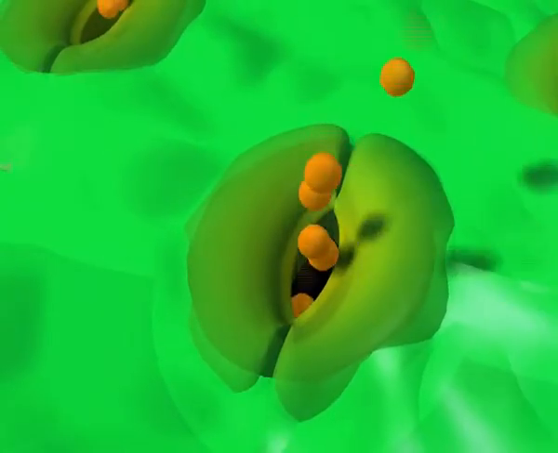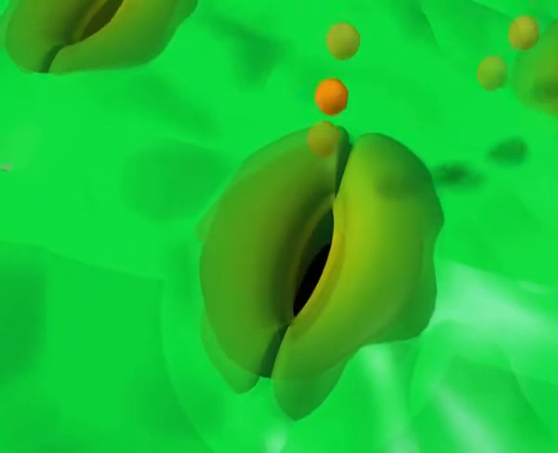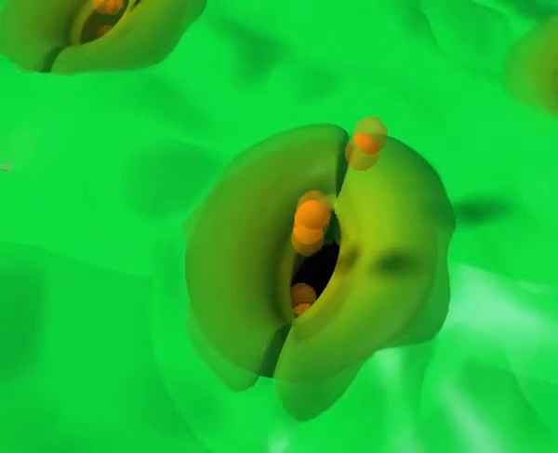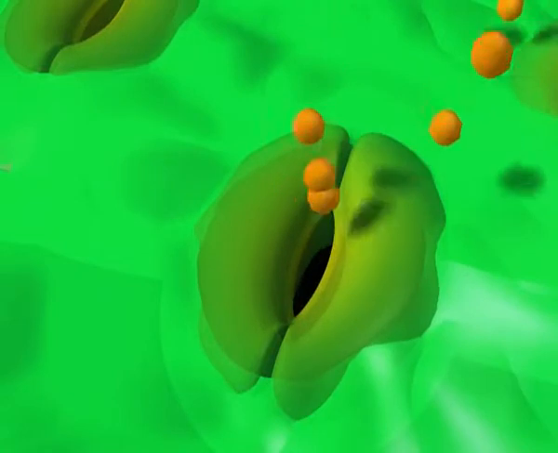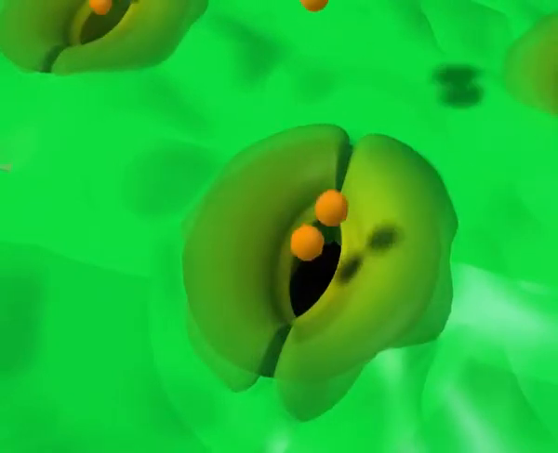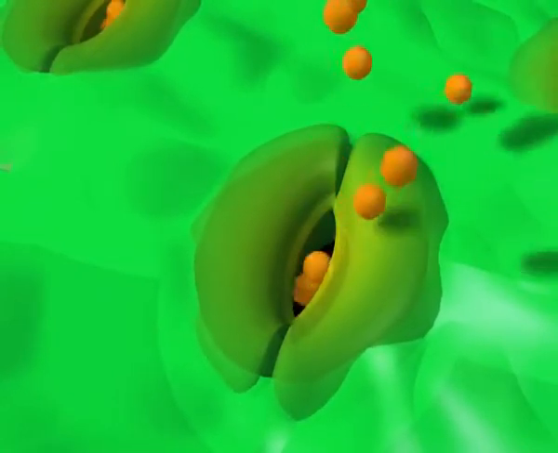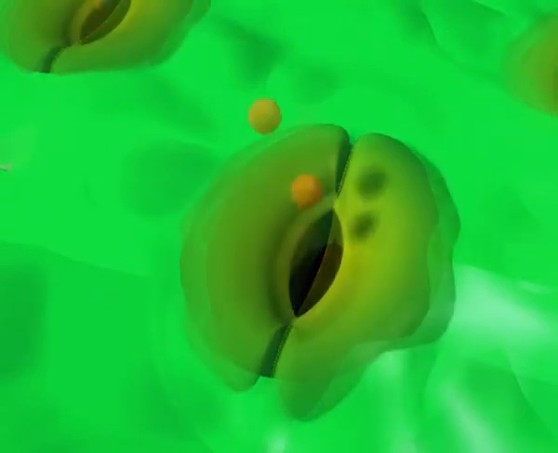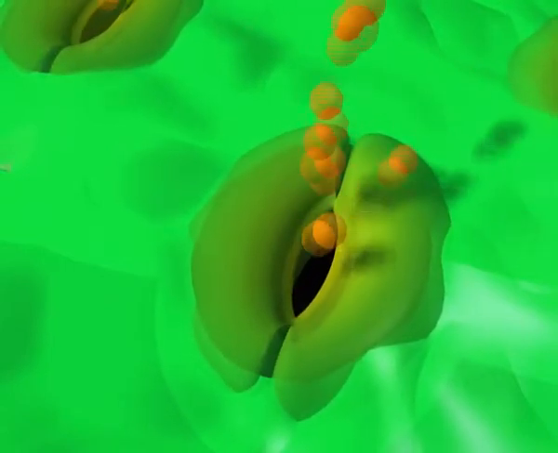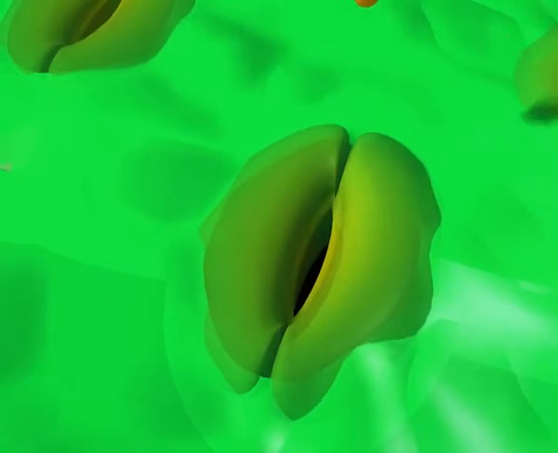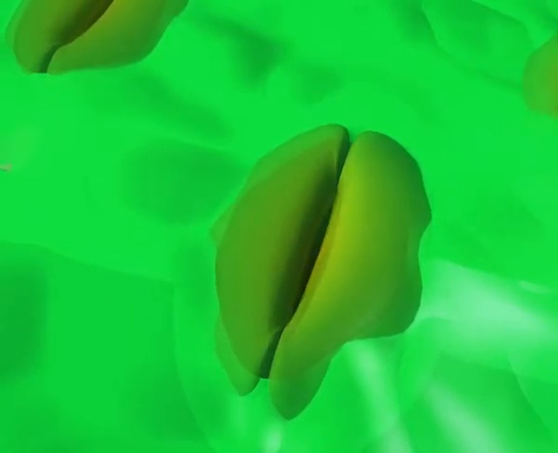When water enters the guard cells, the cells become swollen or turgid, thus causing opening of the stoma. When the guard cells lose water, they shrink and this causes the stoma to close. Once a stomata is closed, there is no more loss of water from this closed stomata.